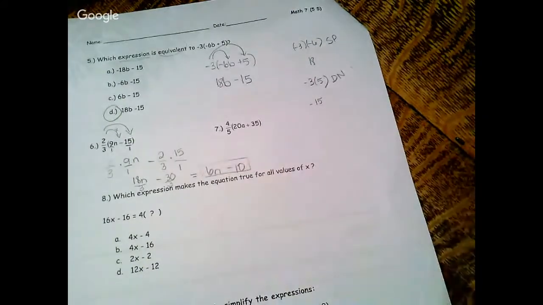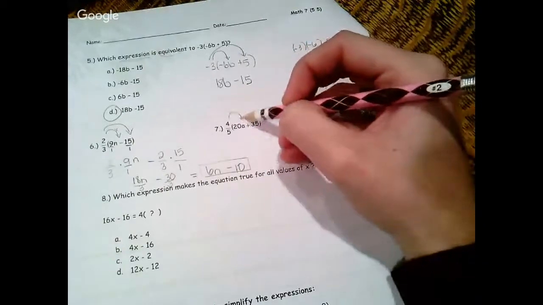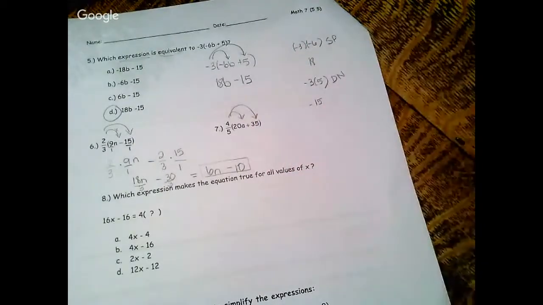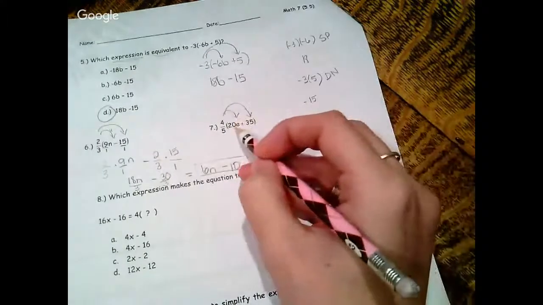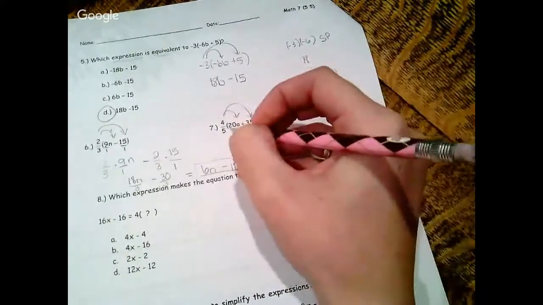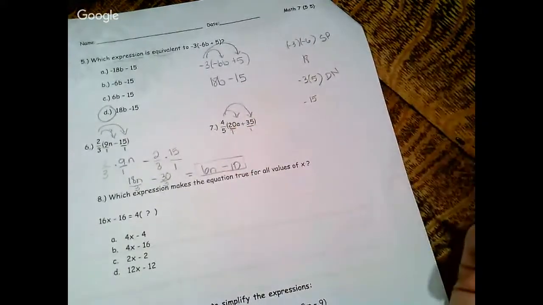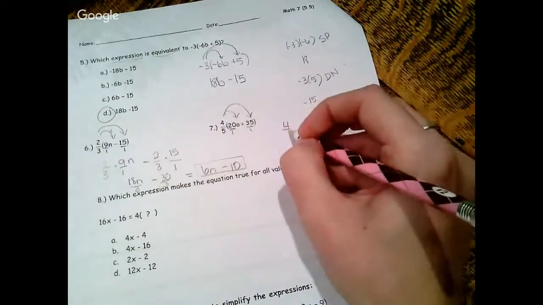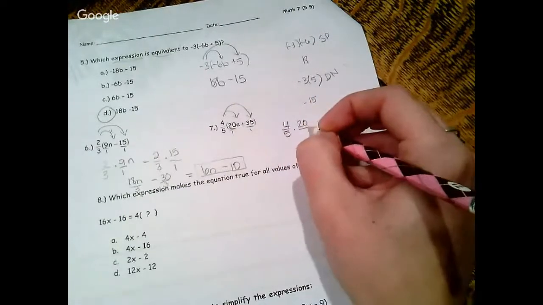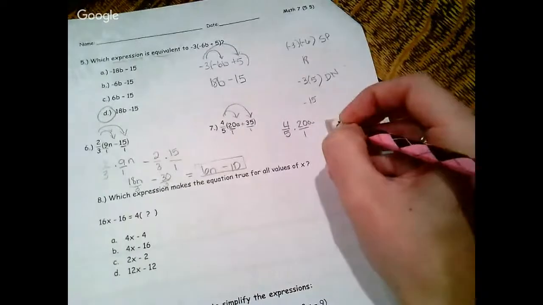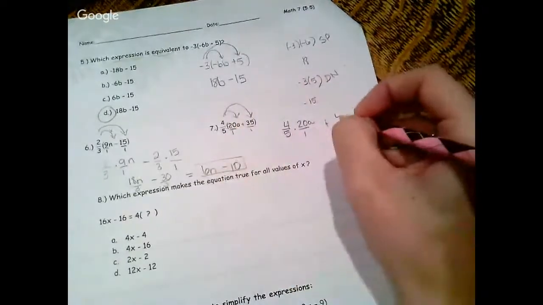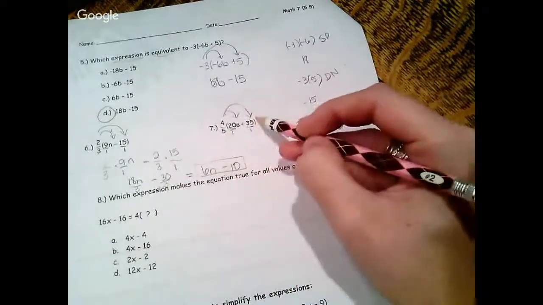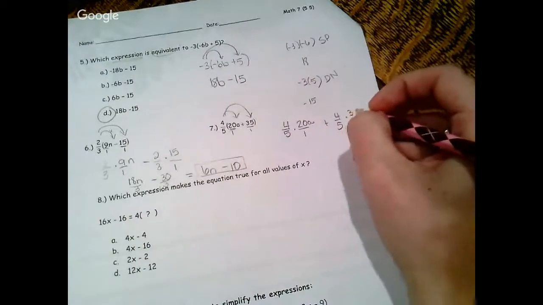So now let's look at 7. 7 is the same thing. It has a fraction on the outside, and I have to distribute and multiply that by the two numbers on the inside. But my inside numbers aren't fractions, so let me change those to fractions to make my life a little easier, okay? So what we can do here is we're going to have 4/5 times 20 over 1a plus 4/5. When I distribute to the second one, it's times 35 over 1.